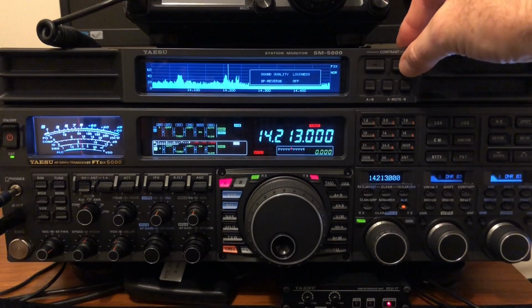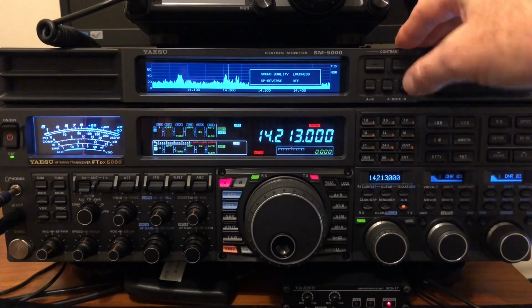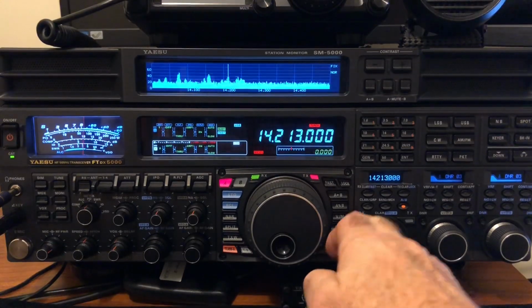Yeah, fantastic. You're doing a very fine job, and I have you very well anyway. I'm running a 3-element full-size Yagi, 25-meter boom, with 500 watts.